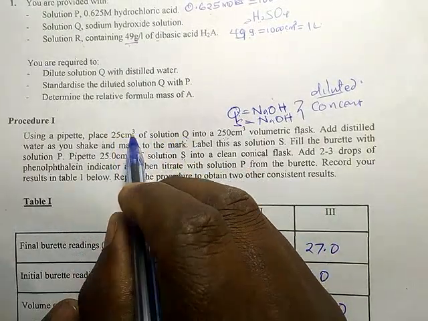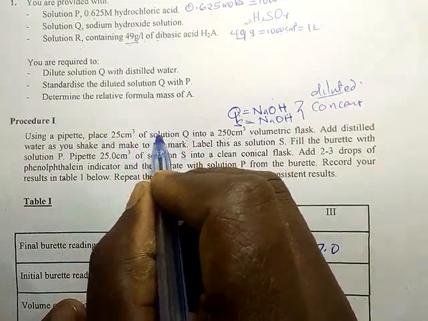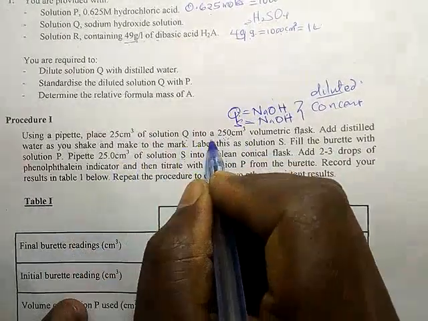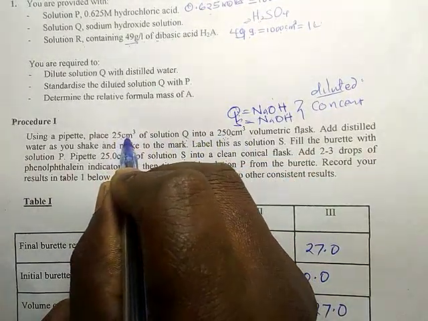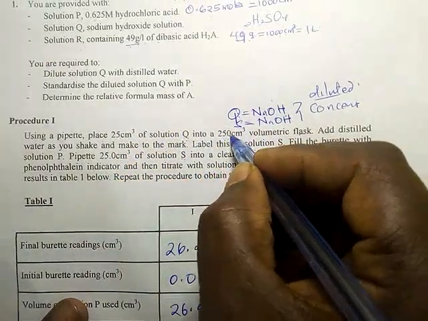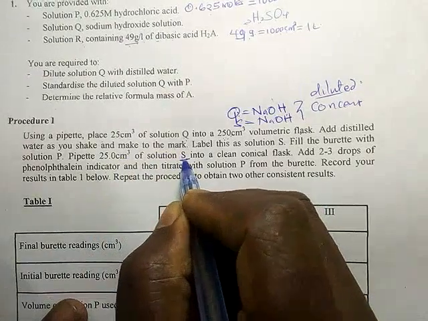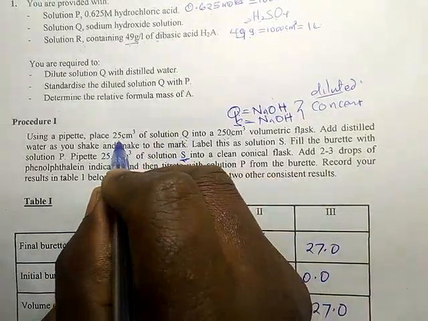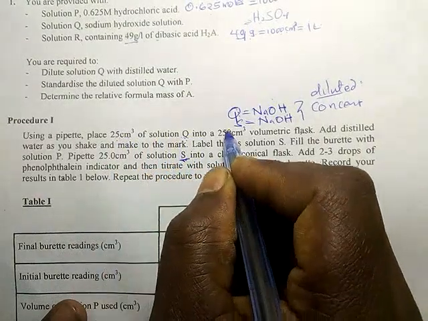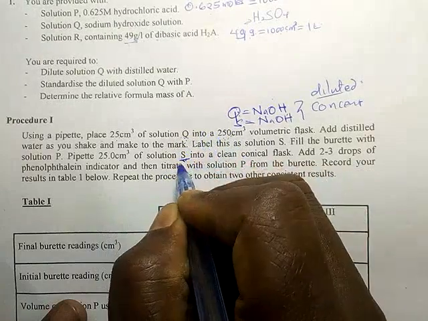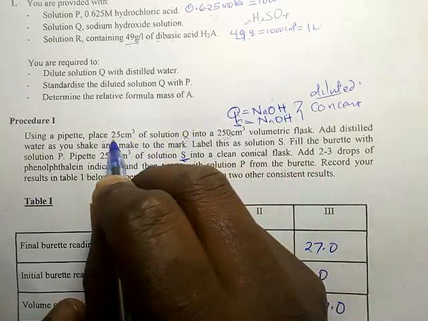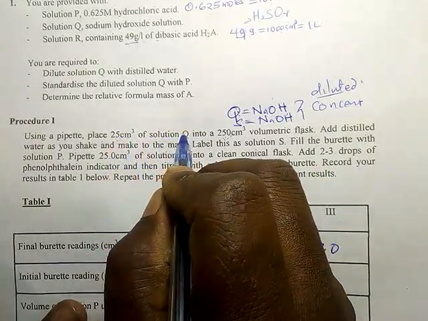Kitu kingine nataka ujue kwamba tutaulizwa calculate the number of moles of the original 25 centimeters cube. Ili upate moles in the original, moles in 250 centimeters cube solution S itakuwa equal to the moles of 25 centimeters cube Q. Umepata hiyo? Number of moles in 250 centimeters cube solution S will be equal to the number of moles in 25 centimeters cube solution Q. Ukumbuke hiyo.